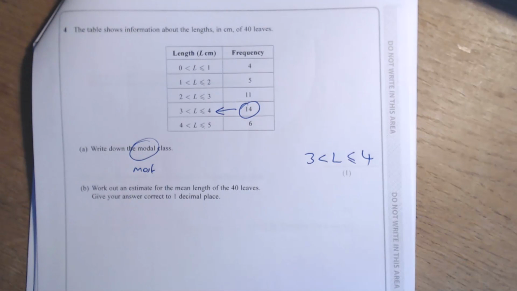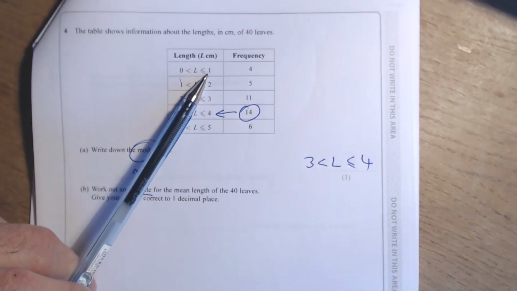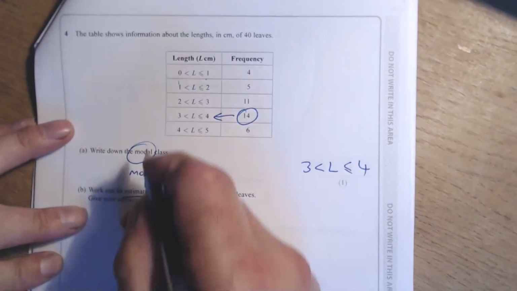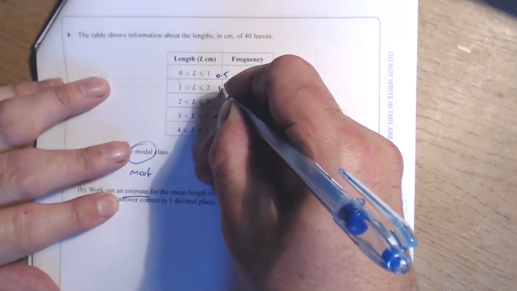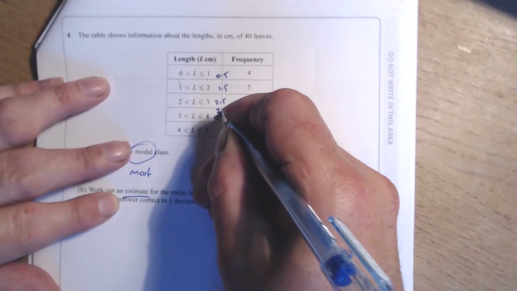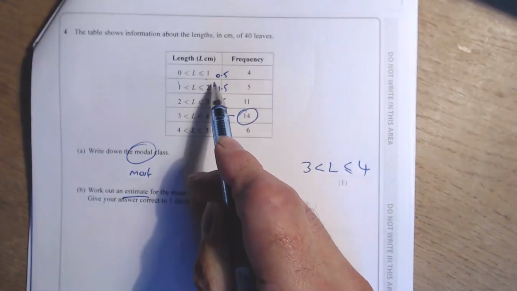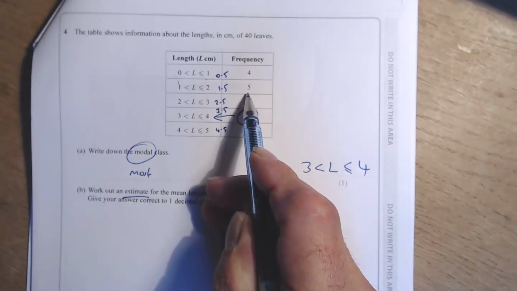Now we've got to work out an estimate for the mean length of the 40 leaves. It's an estimate because we don't have the data to hand. We know 4 leaves are between 0 and 1 centimeter long, but we don't know how long they actually are. So the best we can do is go halfway along and take a midpoint. So for each of these lengths, we're going to take a midpoint: 0.5, 1.5, 2.5, 3.5, and 4.5. And then we're going to cross multiply. We're going to assume these 4 leaves are exactly 0.5 centimeters long, assume these 5 leaves are exactly 1.5 centimeters long, and so on.